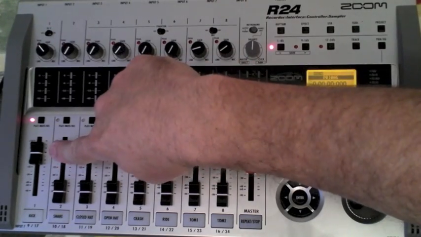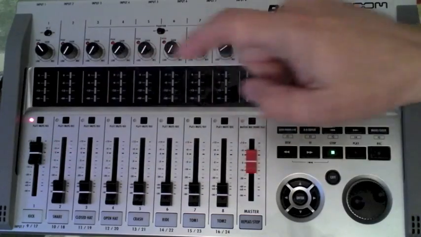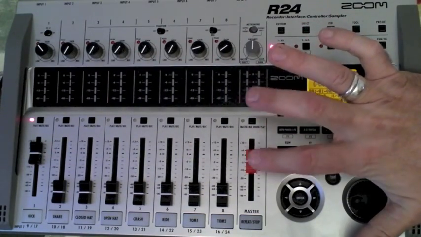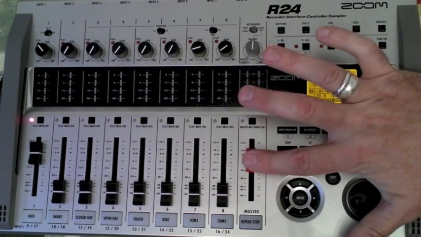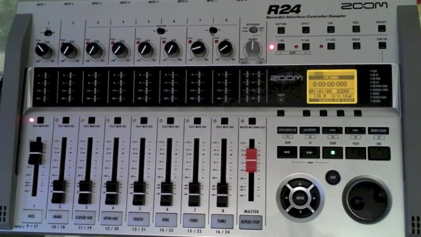I've got the monitor level set up around unity gain, and the master level set up around just below unity gain, just to keep the volume down a bit. I've got this going through a bass amp, through the CD in section of a bass amp, so the sound quality isn't great, but you will get the general idea.